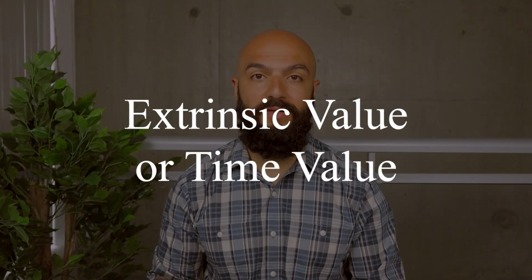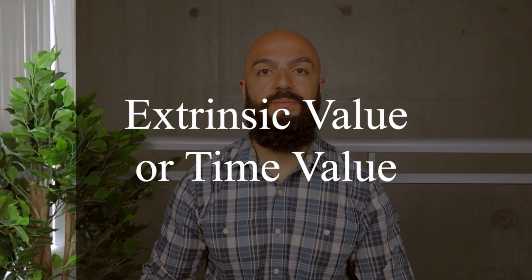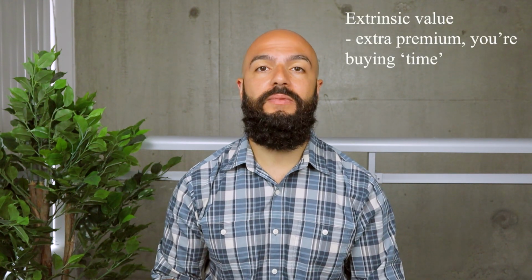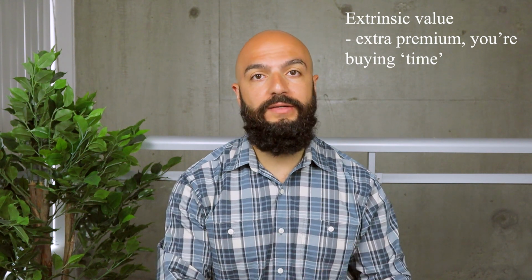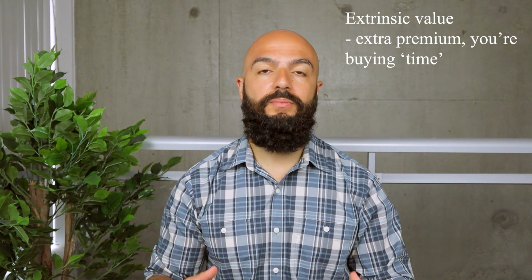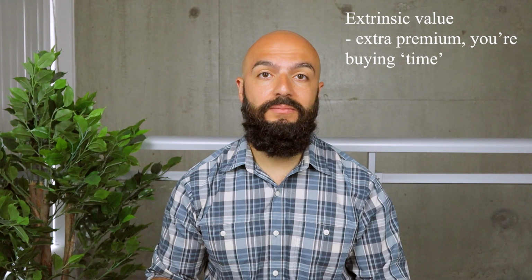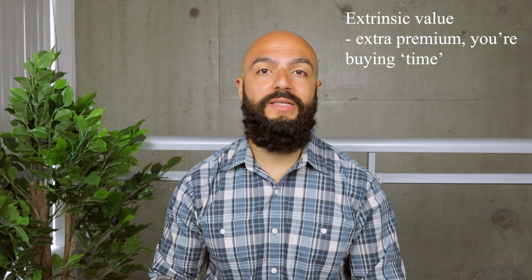Moving on to the more complicated of the two, extrinsic value, also known as time value. Options always expire sometime in the future. You can't backdate it. So from the time you purchase it to that expiration date in the future, you're paying for that time. It has more time to go from out of the money to in the money. You're basically buying time for the chance to make more money in the future.